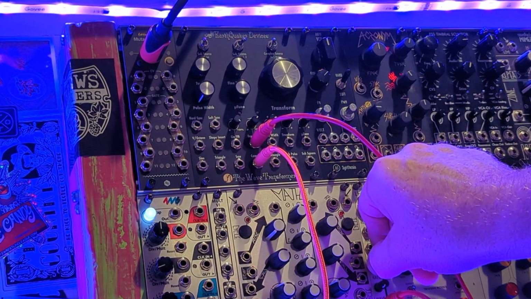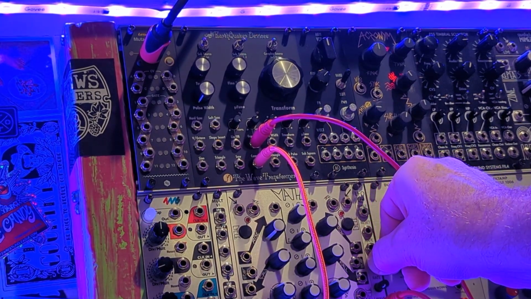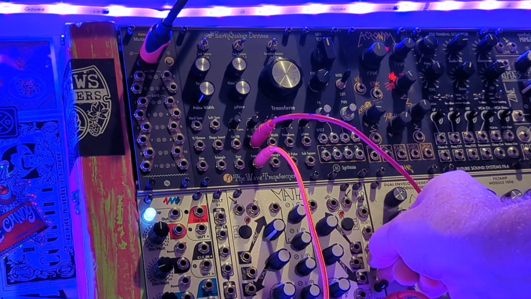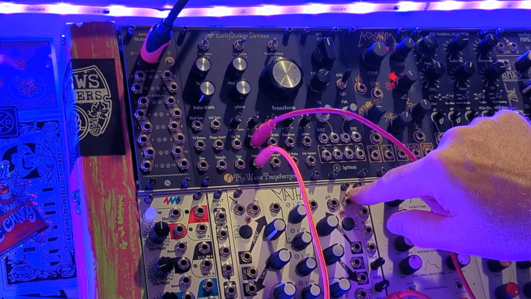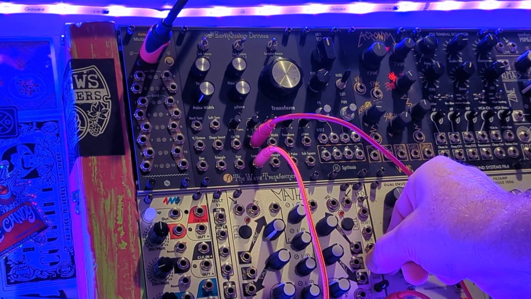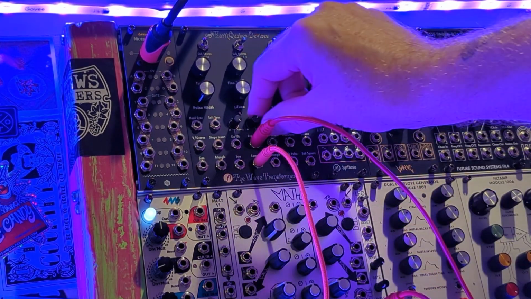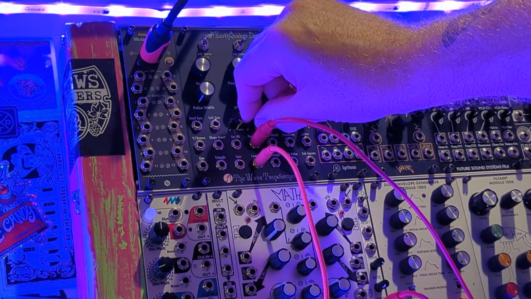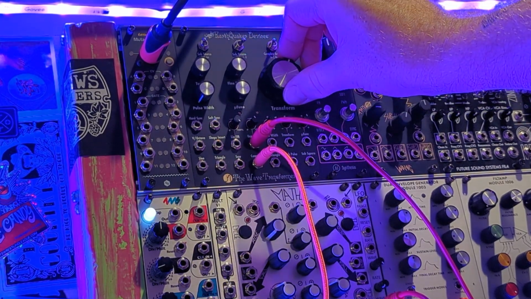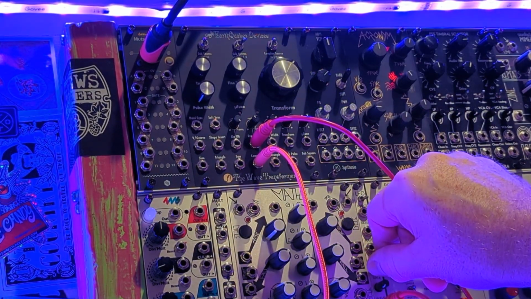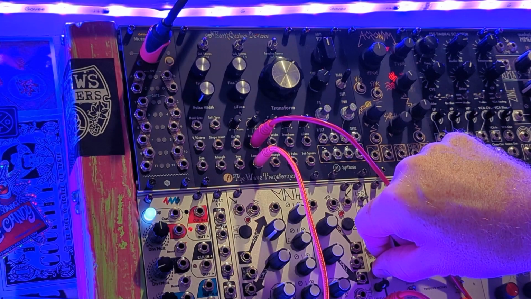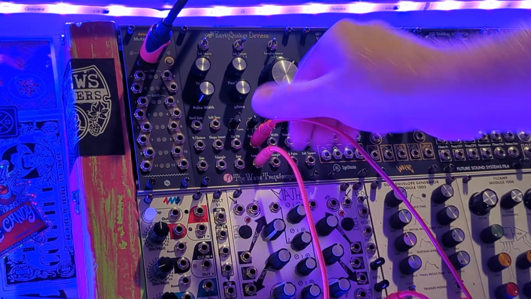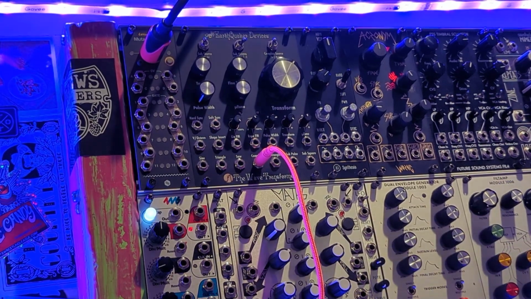I'm just adjusting the speed of the LFO here. That's a lot of fun.